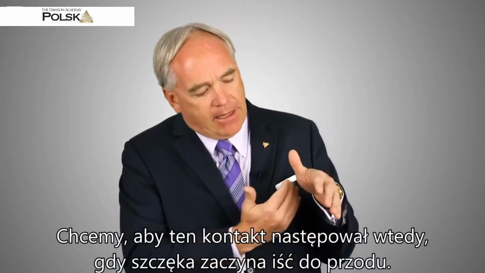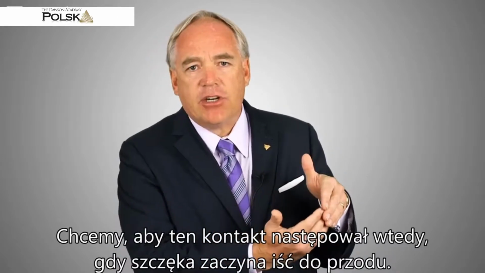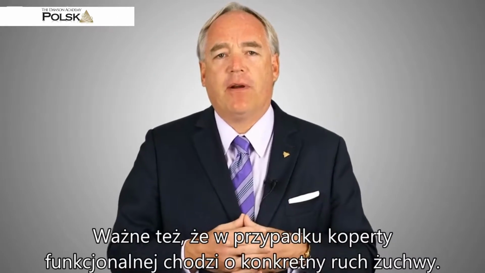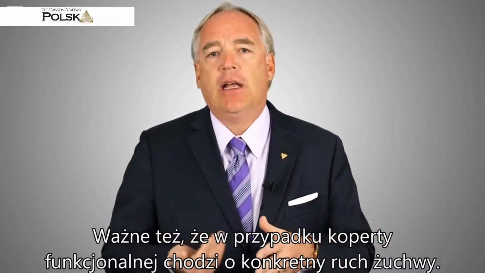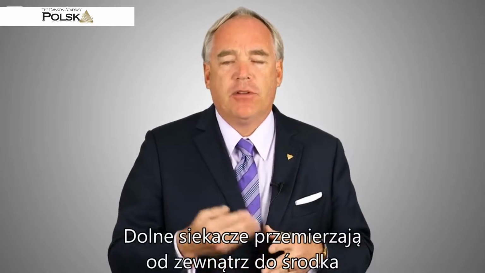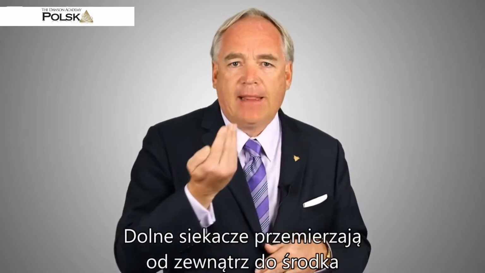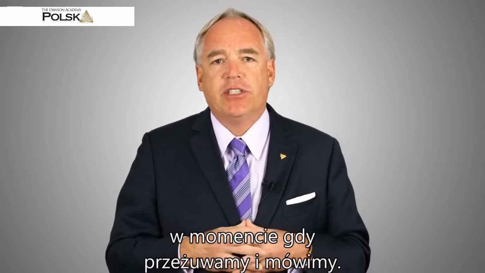So in that second rule, we say anterior guidance in harmony with the envelope of function. The thing to understand about this is that we want to have that contact as the jaw goes forward, but what we also have to remember is envelope of function is about the outside-in movement of the mandible. And so those lower incisors travel a path outside in as we chew and speak.